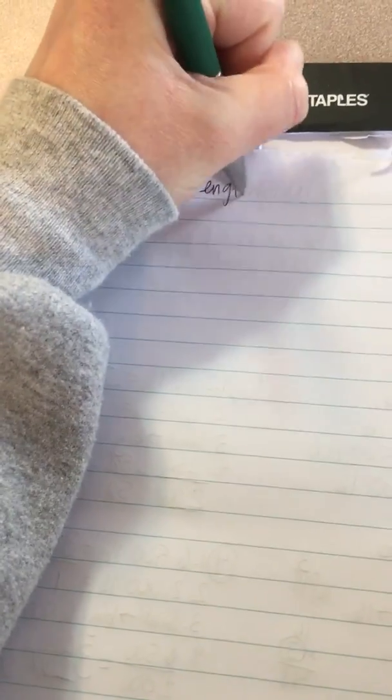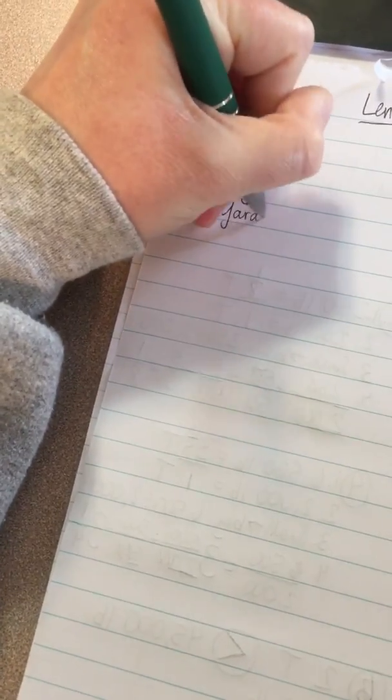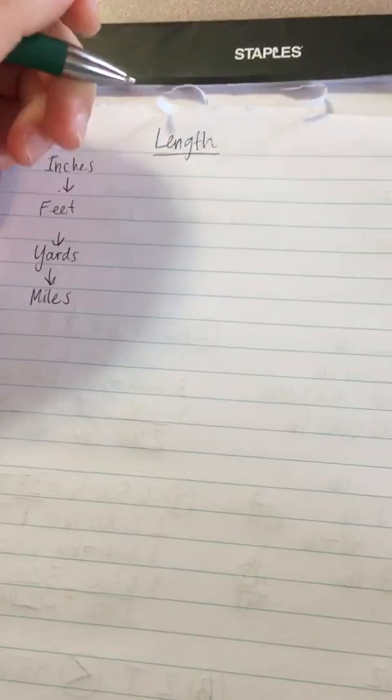We're going to start with length, okay? Remember, make sure you take these notes as I write them down. This is just going to be a review for you, but with length, we start with inches. That's the shortest one. Then we go to feet, then yards, and then miles. So this is from smallest to biggest.